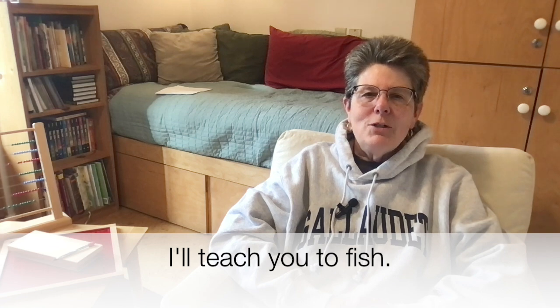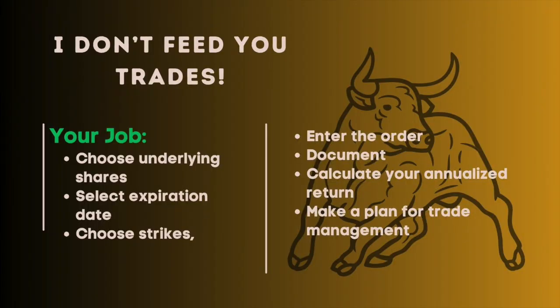To select and place your order, there are a few decisions you'll need to make, but I'll walk you through them. Choose an underlying stock or ETF. Select an expiration date and the strike prices for the two legs of the trade. I'll show you how to use the bid and ask to predict your net credit. Enter the order, document it on your trade log spreadsheet, calculate your annualized return, make a plan for trade management in case things don't go your way. I'll show you more about trade management in the next couple of episodes.